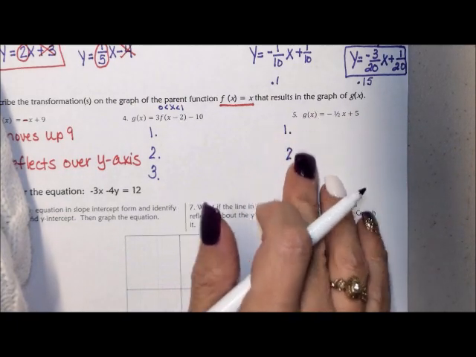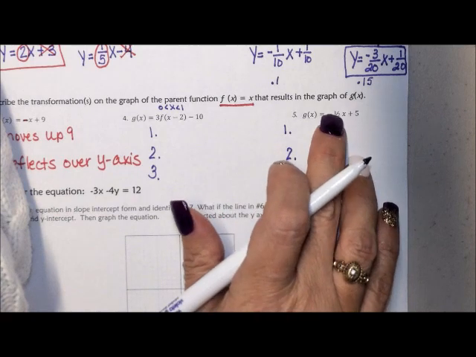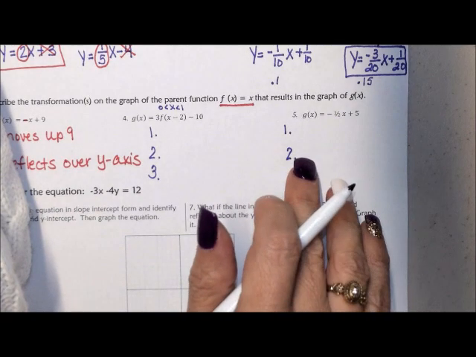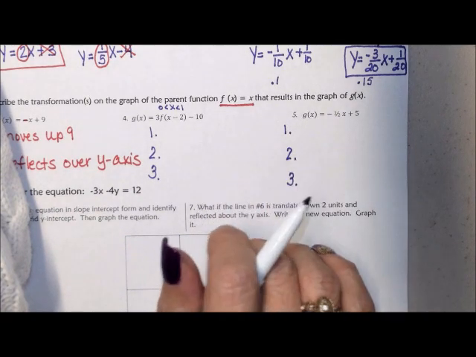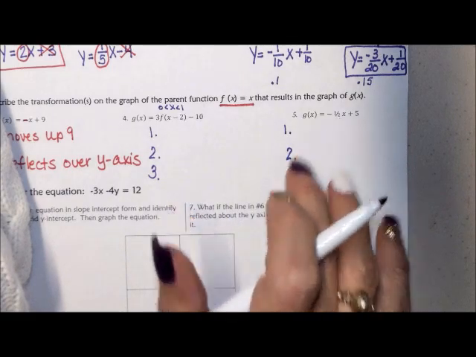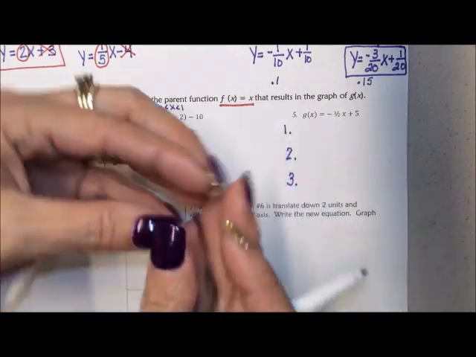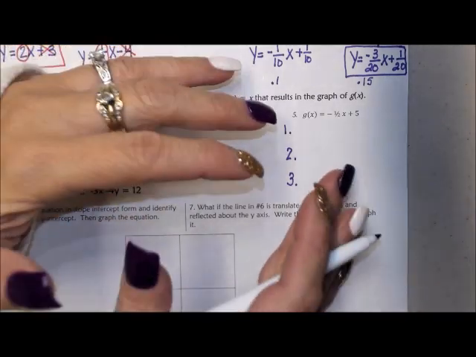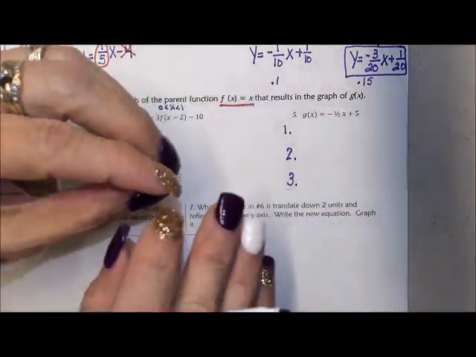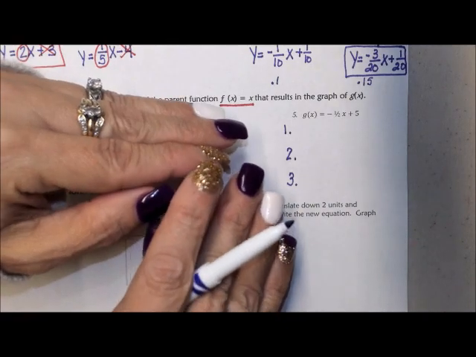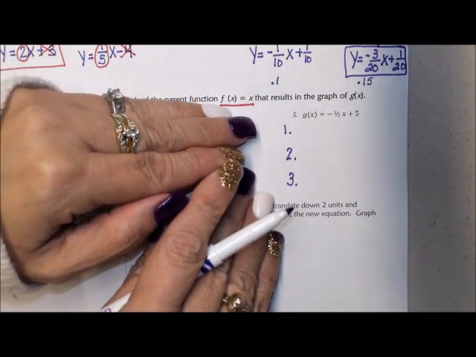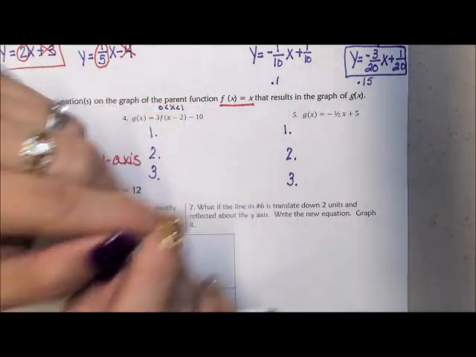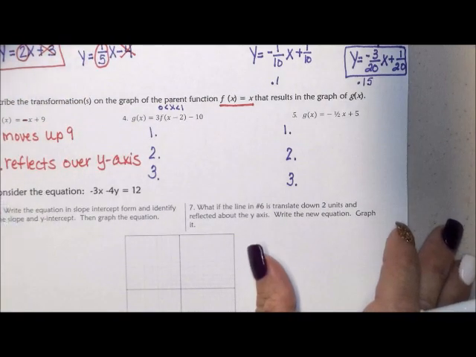Vertical shift up 5. The negative reflects over the y-axis. 1/2 means it is not getting steeper because fractions make my head hurt. I just want to lay my head down. So I'm getting compressed, or laying down less steep by a factor of 1/2.